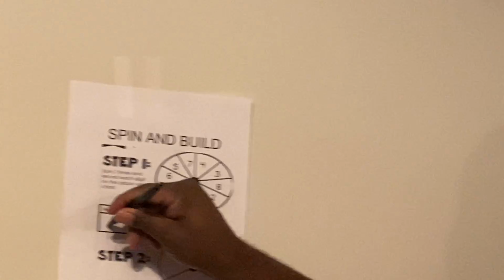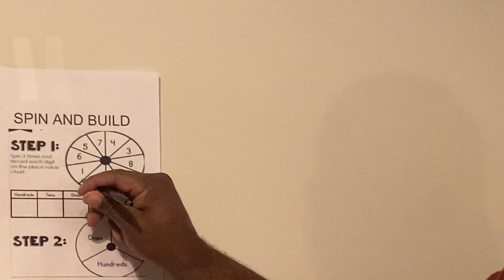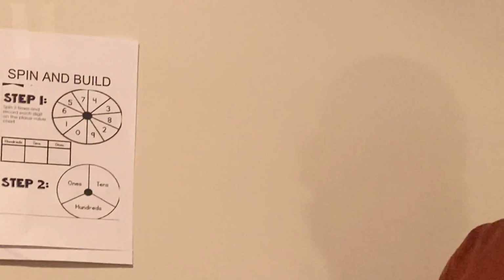You spin it again. Let's say it lands on, I'm not even going to look. I'm just going to point at it. What number is that? That's a 1. You're going to put the 1 in the tens column. Then you're going to spin it again, and I'm not going to look again. Let's see what we got. A 3. You put the 3 in the ones column.